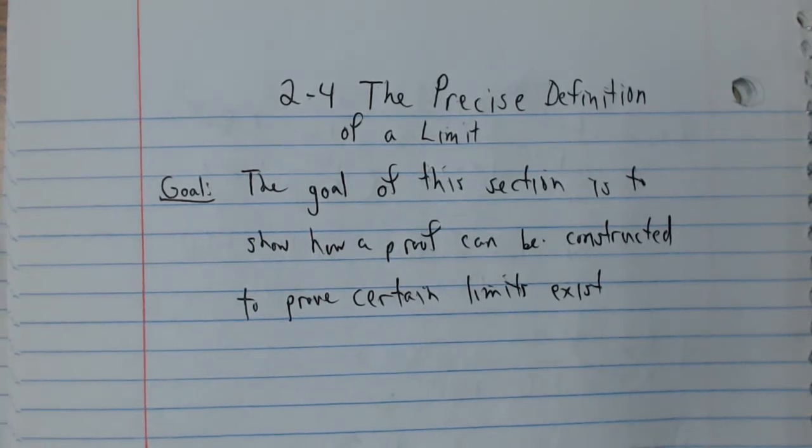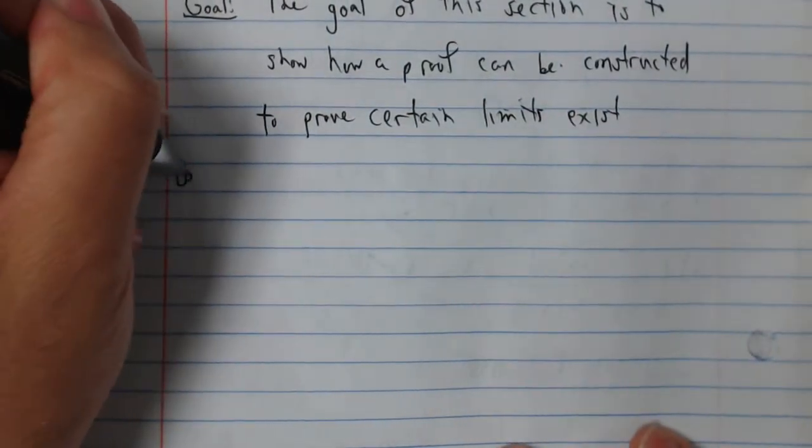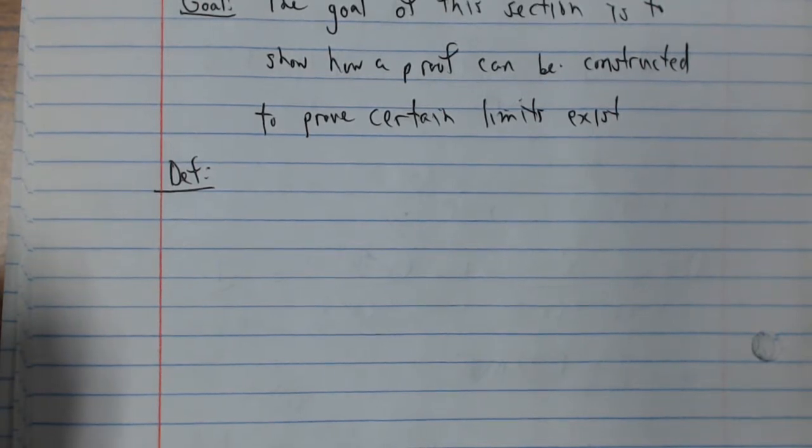Okay, so let's give the precise definition of a limit, so then we can show what the idea behind this is and what the motivation is. We'll show it visually first, I'll show you exactly what's going on visually, and then algebraically we'll prove an example, and that'll basically wrap up this section.